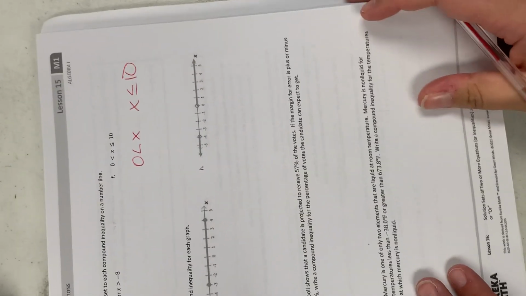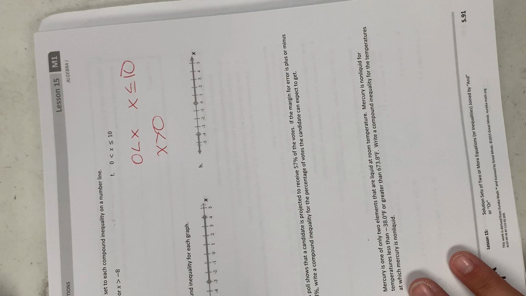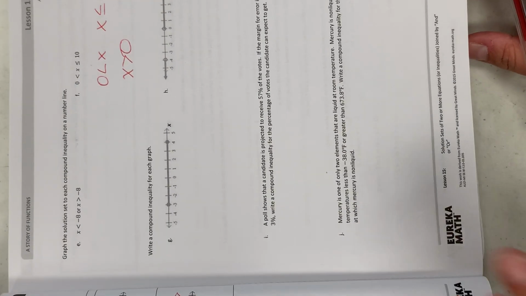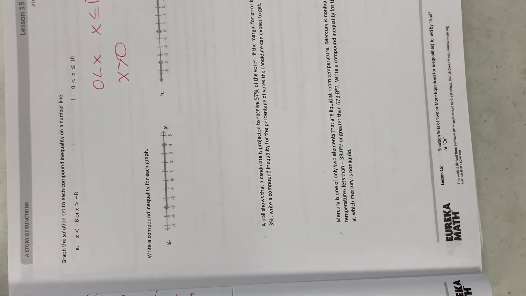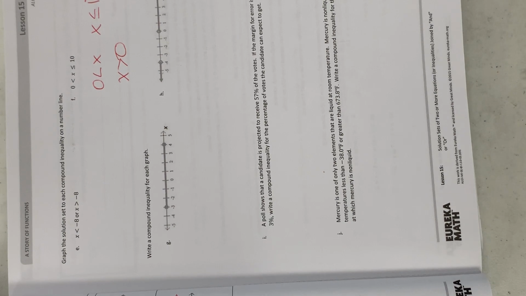Check your work. Make sure it looks like this. If you flipped it around, it should look like that. Thumbs up if you got it right. Okay, good. All right, look at G and H, what they're asking us to do. So now we're going backwards. Now they gave us the actual graphed answer, and we got to come back with the inequality. I'm going to show you how easy it is.